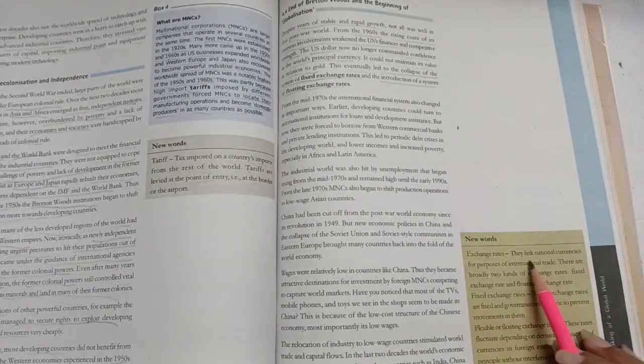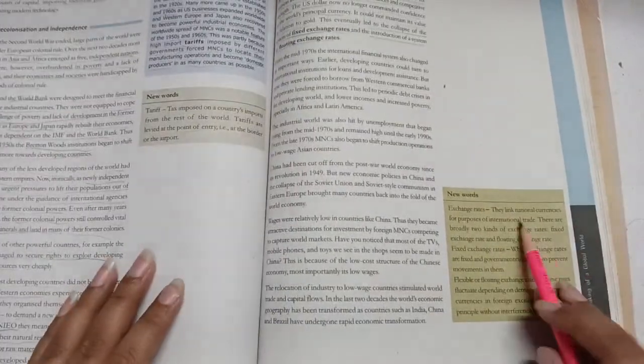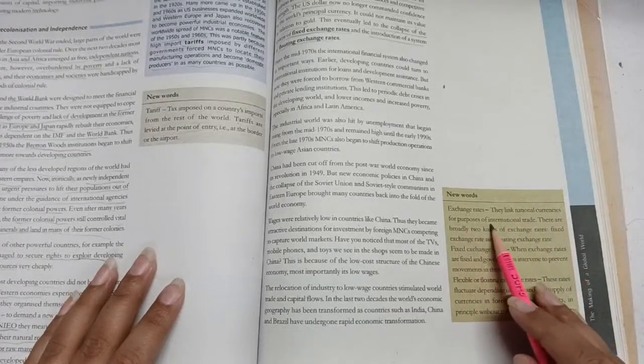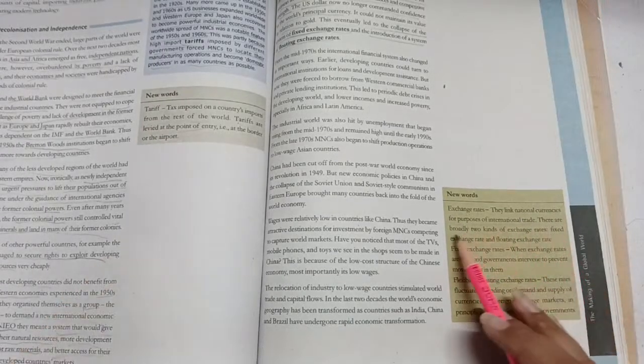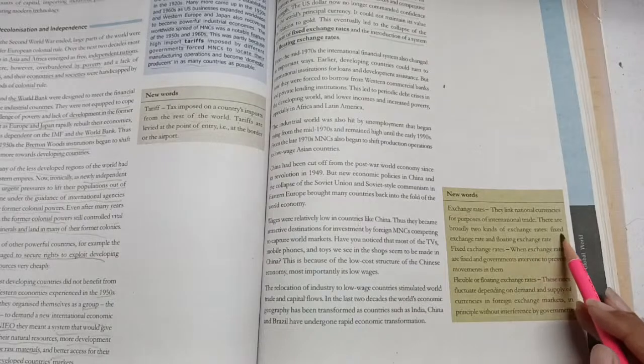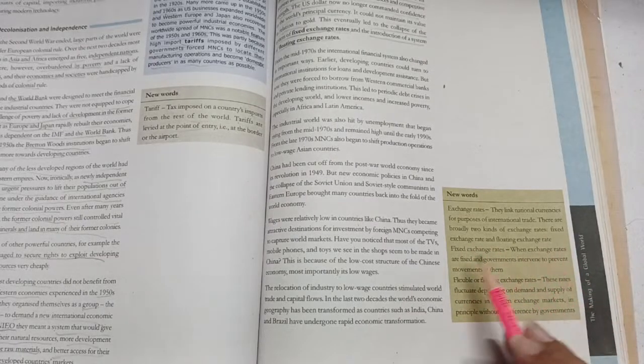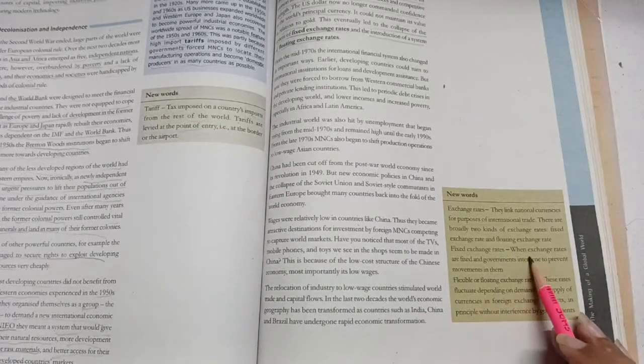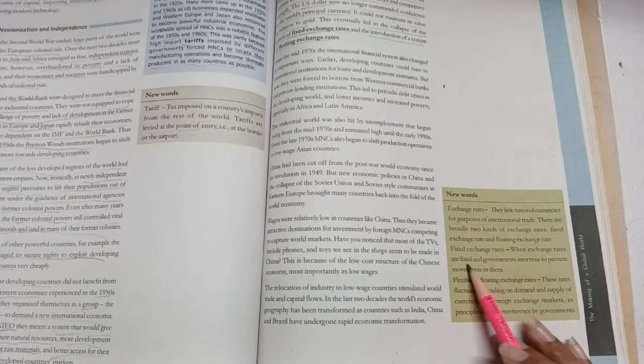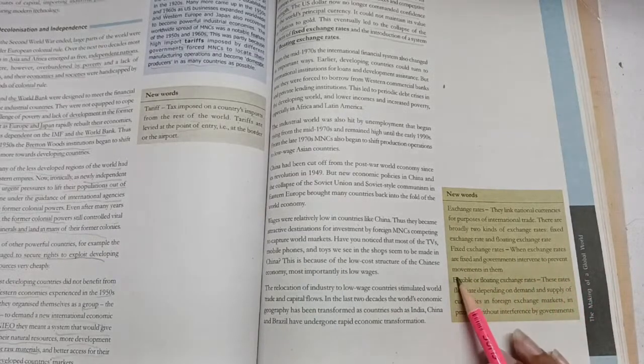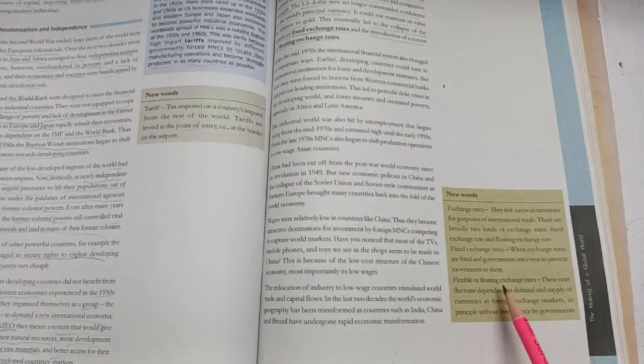Exchange rates link national currencies for purposes of international trade. There are broadly two kinds of exchange rates: fixed exchange rate and floating exchange rate. Fixed exchange rate: when exchange rates are fixed and governments intervene to prevent movements in them. Flexible or floating exchange rates: the rates fluctuate depending on demand and supply of currencies in foreign exchange markets, in principle without interference by governments.